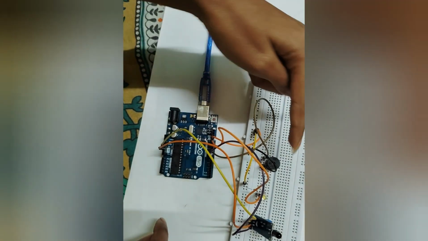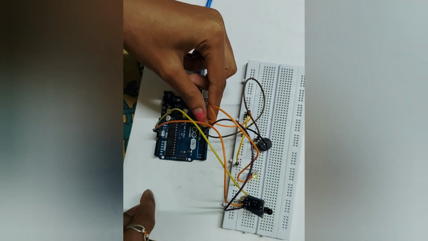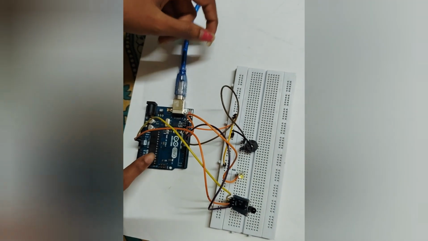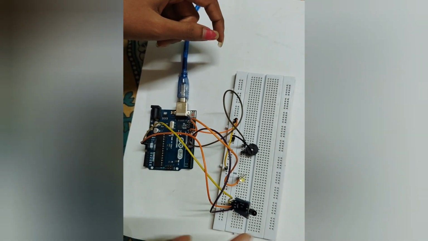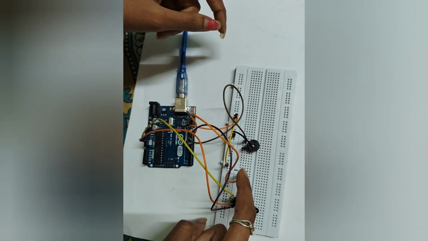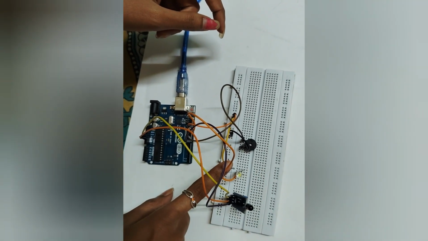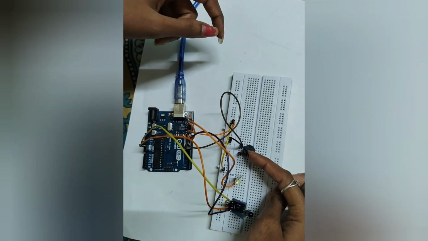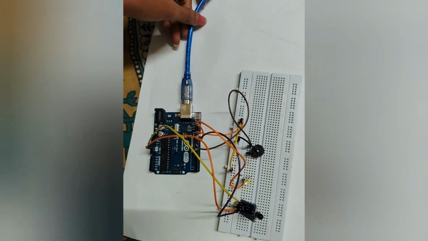Connect the buzzer to digital pin 9. These are the connections, and the components are Arduino Uno, flame sensor, LED, resistor of 220 ohm, and buzzer, with jumper wire and USB cable.